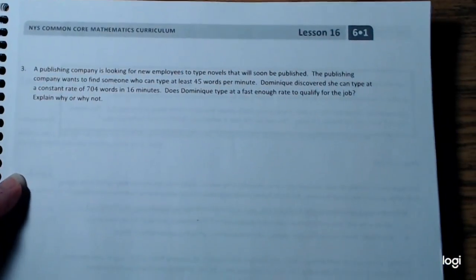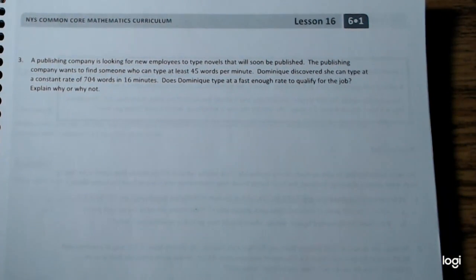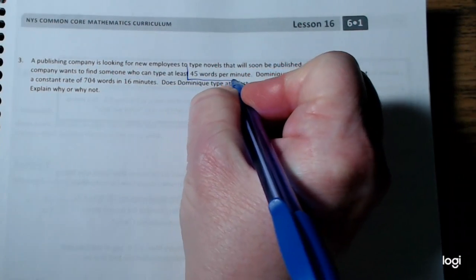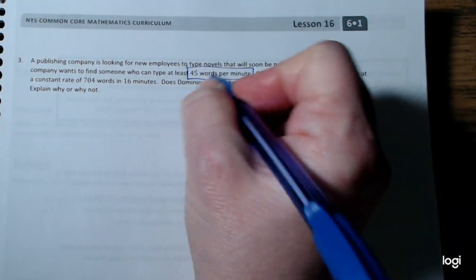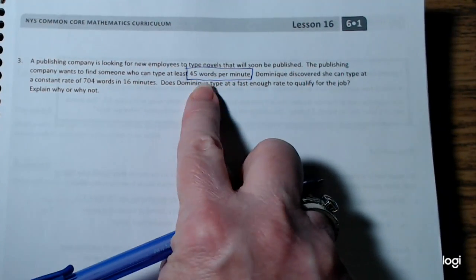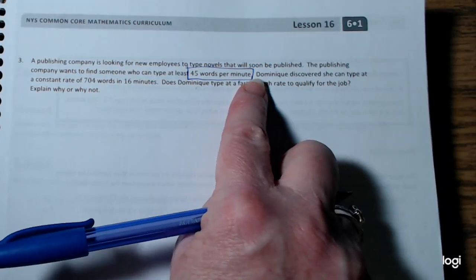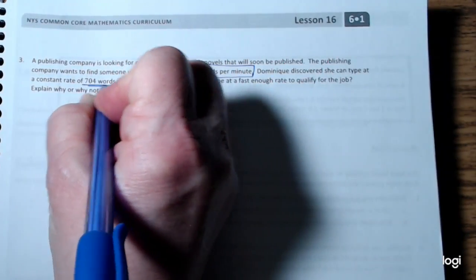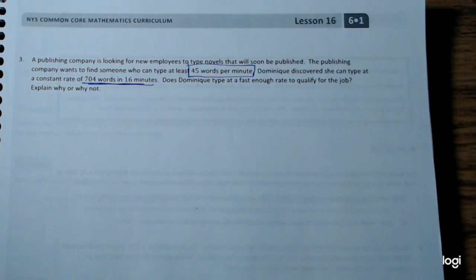The last problem says, a publishing company is looking for new employees to type novels that will soon be published. The publishing company wants to find someone who can type at least 45 words per minute. Okay, 45 words per minute. That would be per 1 minute. So this is our unit. Dominique discovered she can type at a constant rate of 704 words in 16 minutes.